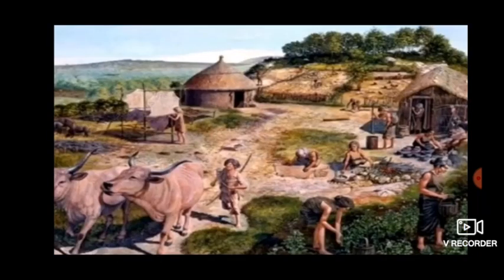Later, the population of the village settlement grew because food was available in plenty. So their population started increasing. Why? There was plenty of food. The village settlements became permanent and expanded. As there was food, it became big, it started growing and it expanded.